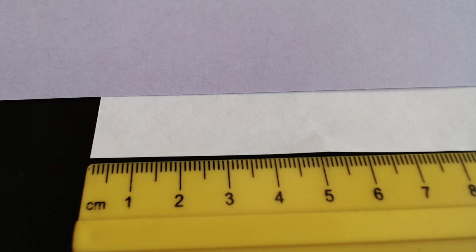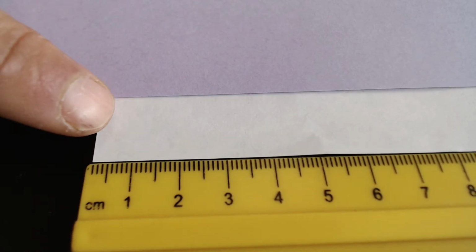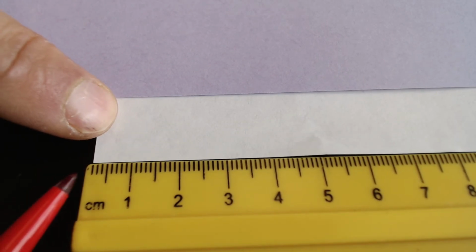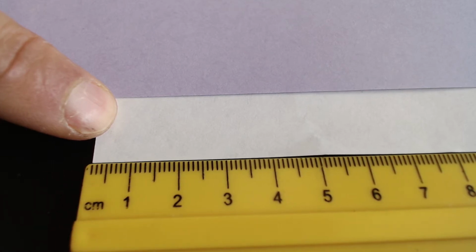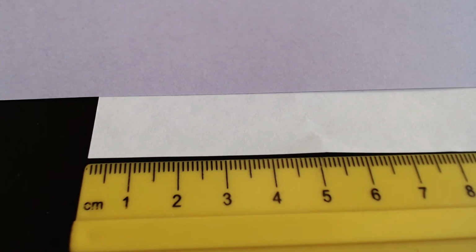Okay, so the first thing I want to make sure is that I've got the piece of paper lined up right at the end of the ruler and really where the scale, the small mark starts. So I'm going to make sure that I get that lined up, and I do, so I'm not going to move it.